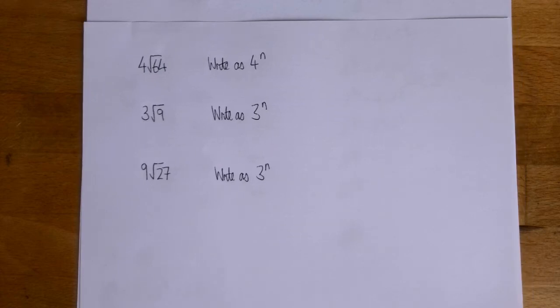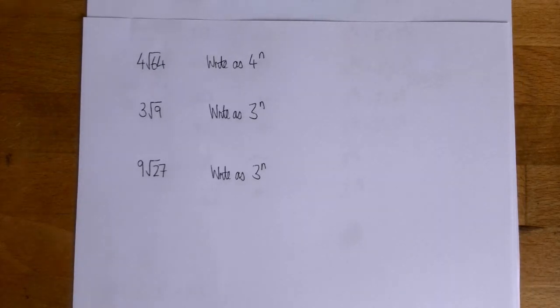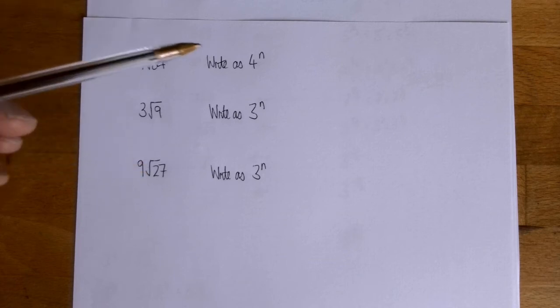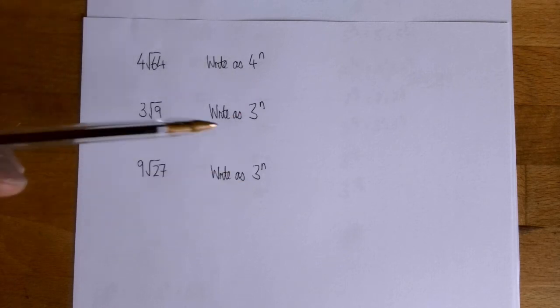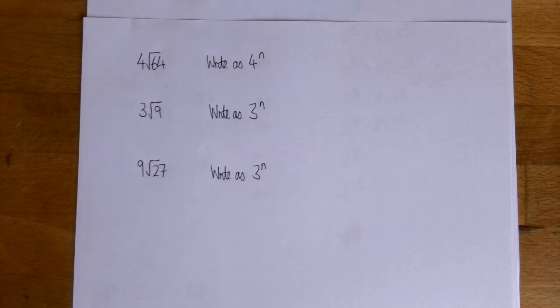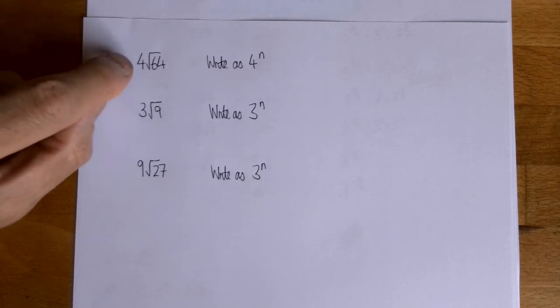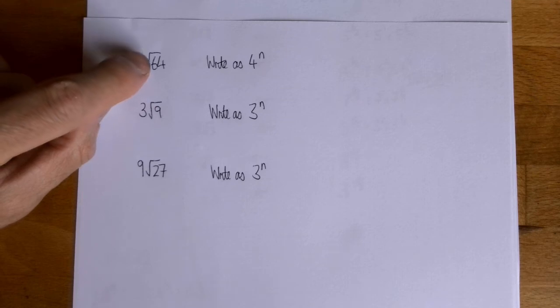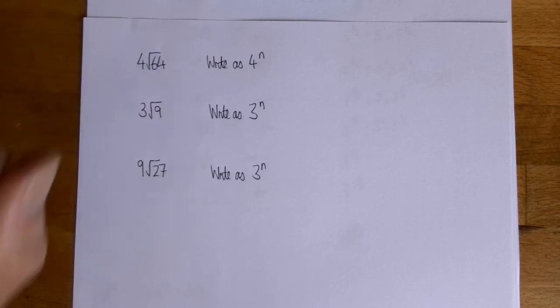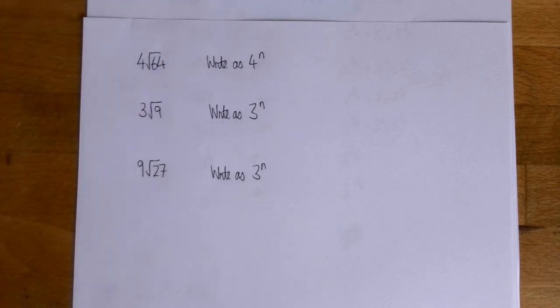Okay, finally then, let's just look at some slightly harder examples of this. So in these questions, we're given something in surd form, and we want to write it in index form, but it's a little bit more complicated because in everyone we've done so far, this number here has been a power of this number here, and it's different in all three of these. So the first one, I'm being told to write it as 4 to the power of n. So I'm going to start by writing everything as powers of 4.